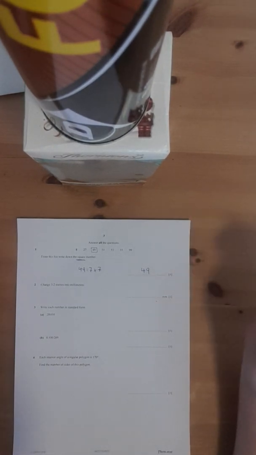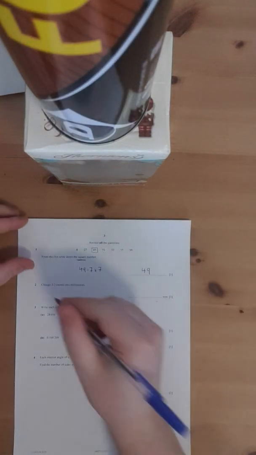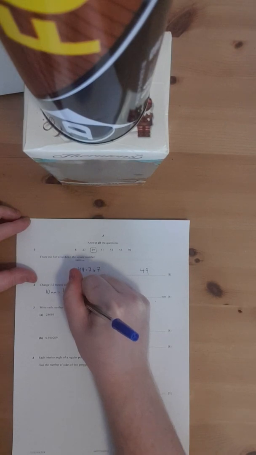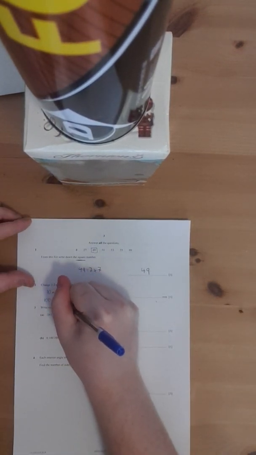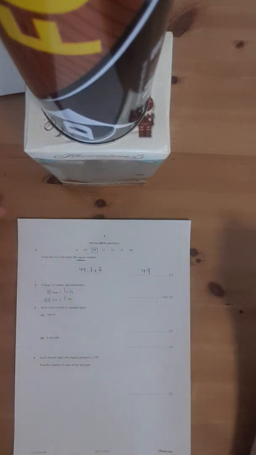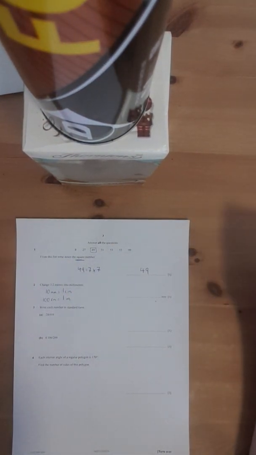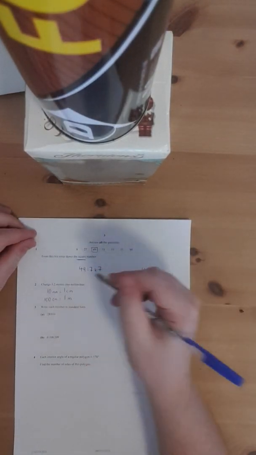Question 2, change 3.2 metres into millimetres. Well, 10 millimetres is the same as 1 centimetre, and 100 centimetres is the same as 1 metre. Those are the facts that you should know off by heart for these exams. So if I wanted to work out how many millimetres in a metre, I simply do 100 times 10.